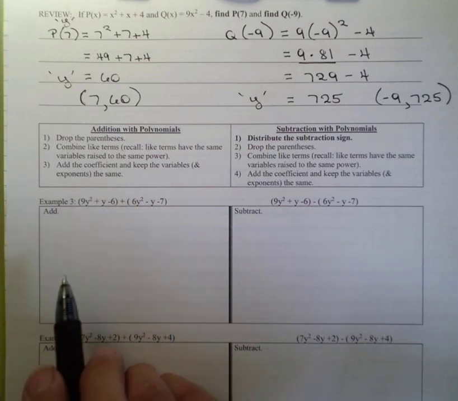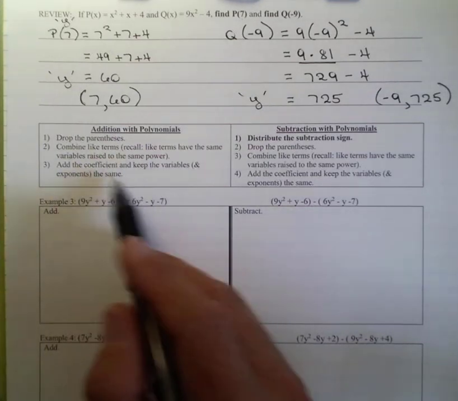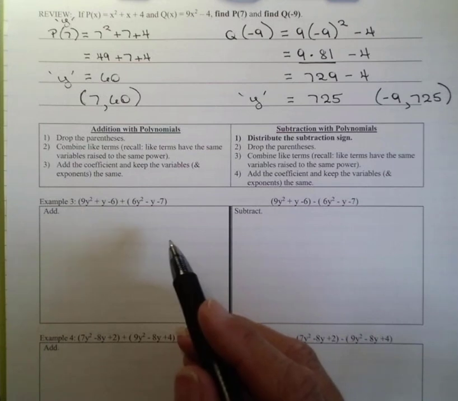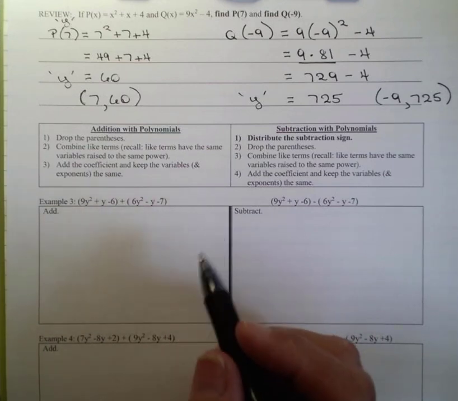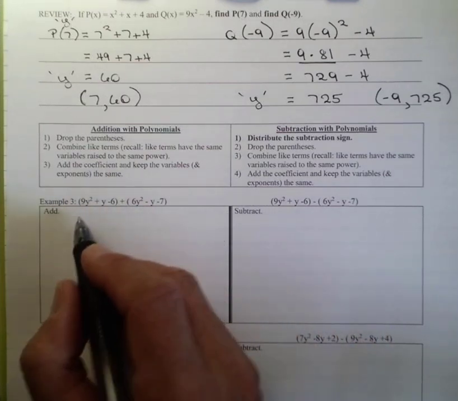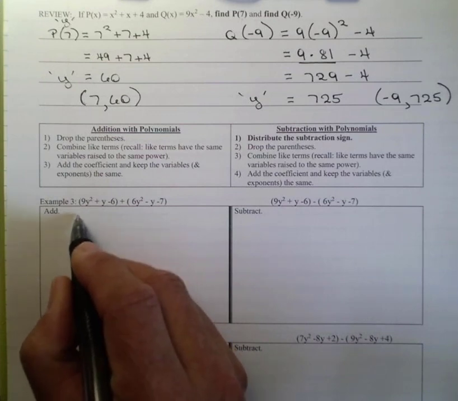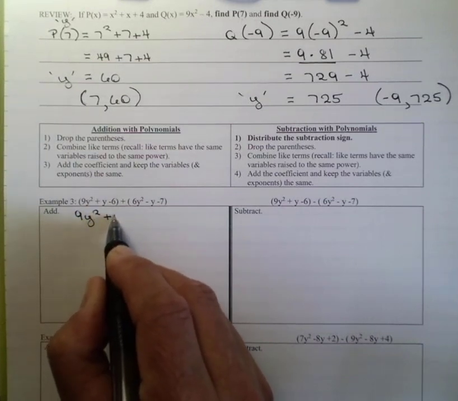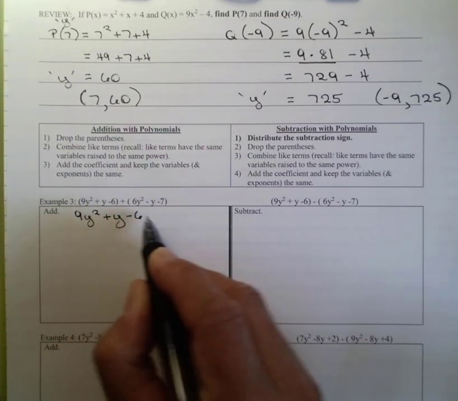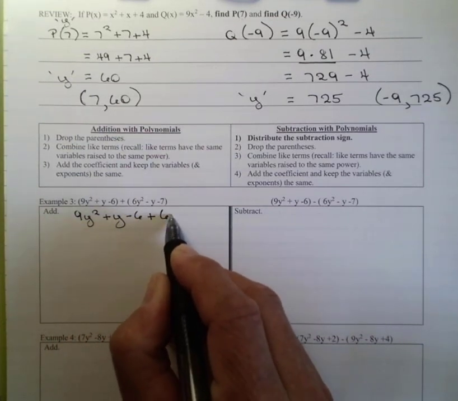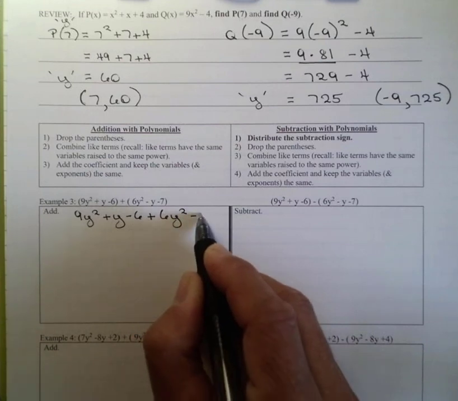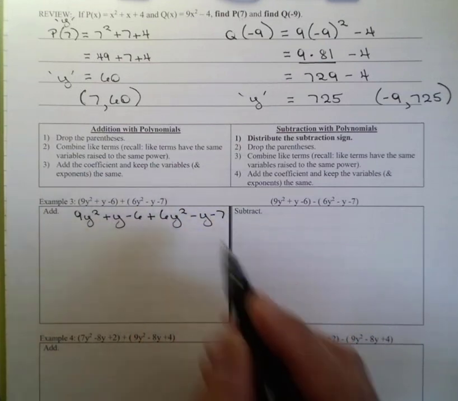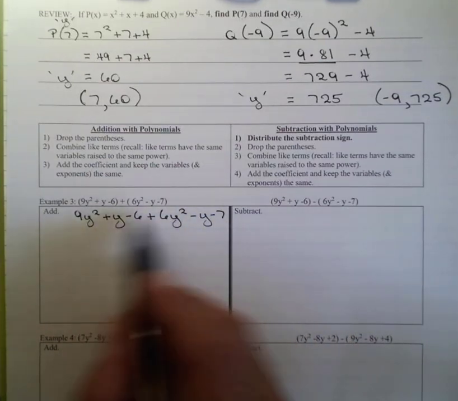So you can just drop the parentheses, and then you can combine the terms that are alike, and then you can add the coefficients and keep the variables and the exponents, okay? So let's kind of do this. I'm going to bring it down without parentheses. And that's minus 6. So I brought it all down on one level, and now I'm going to see for like terms.